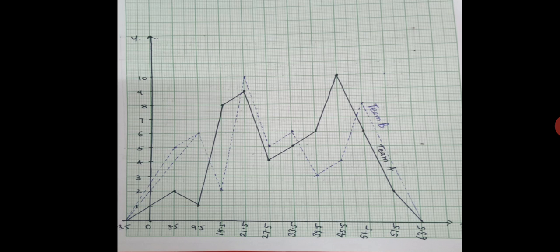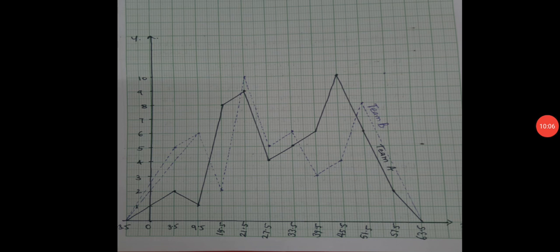For team B, the first number is 5: at the 3.5 group the number of runs is 5. At 5 you mark it, and then go on marking for all the numbers and draw a line. That is the frequency polygon for team B. I have done two different lines, one dotted and one with the black pen, so those are two different polygons on one graph.